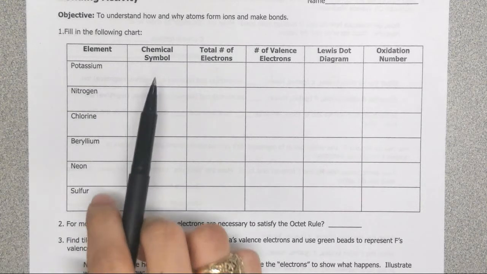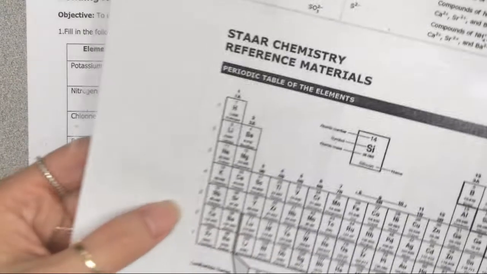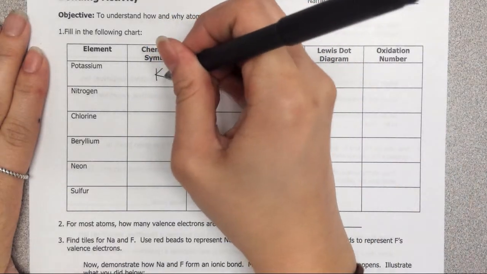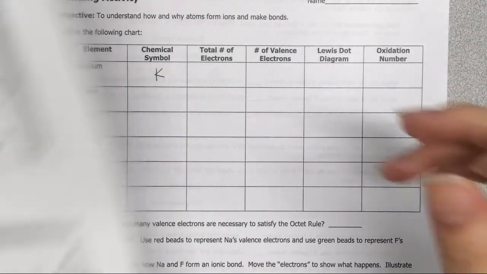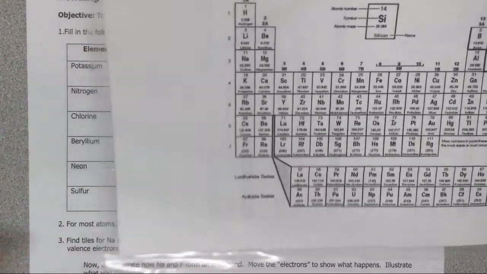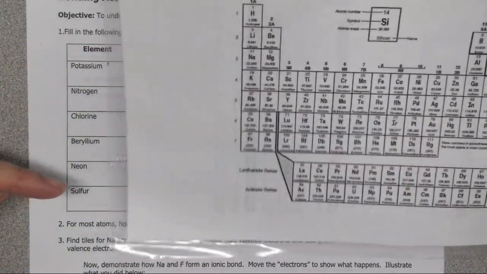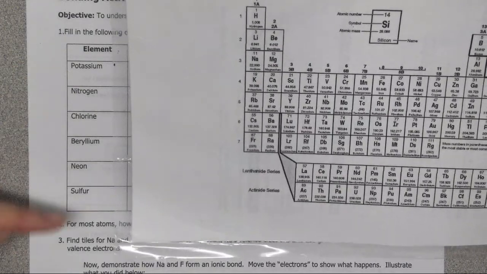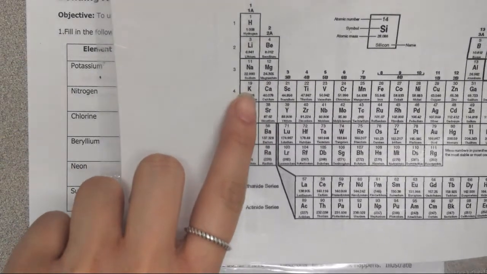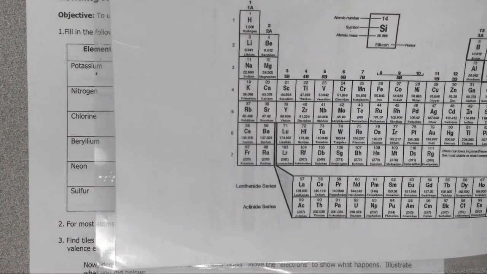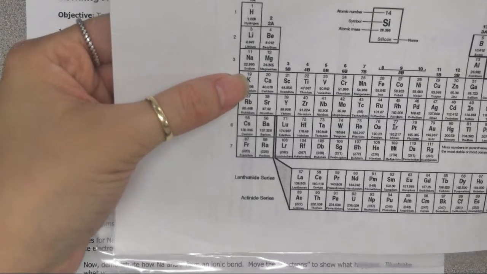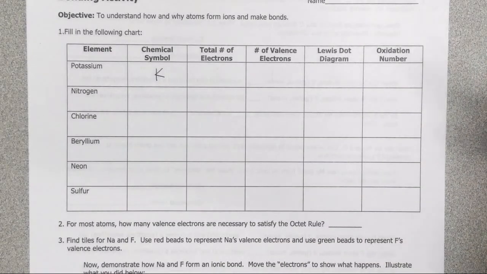So for potassium, for the chemical symbol, that's on your periodic table. By now, we should know that potassium is K. So we're going to write down K for the chemical symbol of potassium. It also wants to know the total number of electrons. If you look at your periodic table again, we're going to assume these are neutral atoms, so the protons will equal the number of electrons. Potassium's number 19 on the periodic table. That number signifies how many protons it has. If it has 19 protons, we're going to assume that it has 19 electrons. So I'm going to write 19 right here.